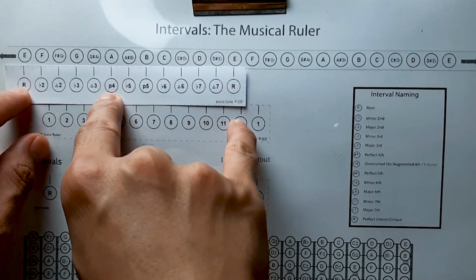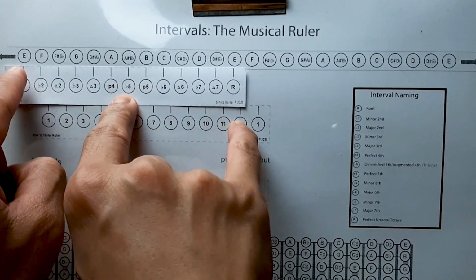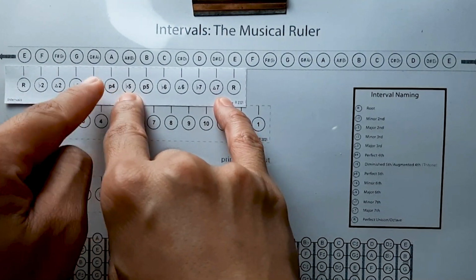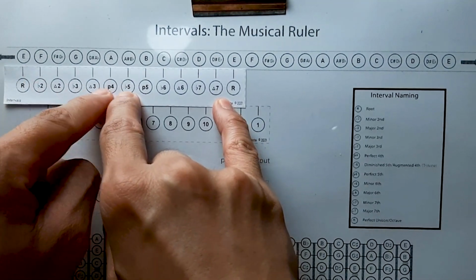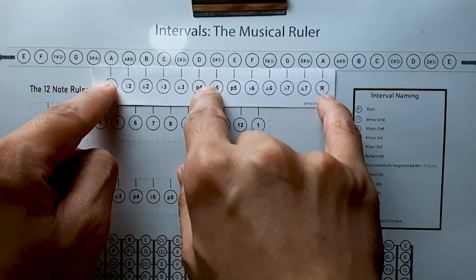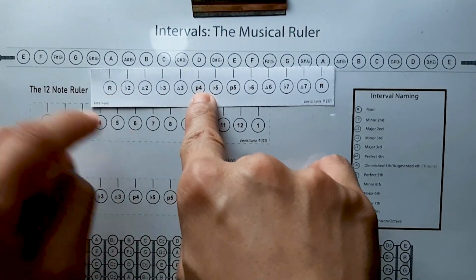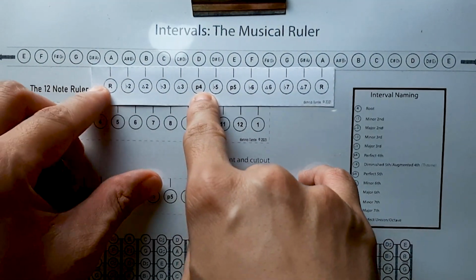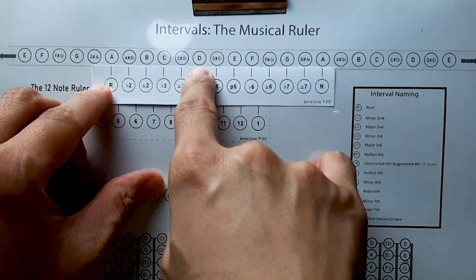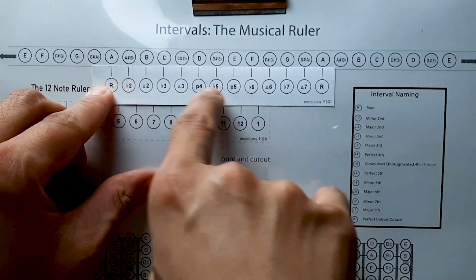So if you have seen that the fourth of E is A, the fourth of A is not E. You have to move the 1 to be able to find the fourth of A, which is D. It doesn't work in reverse. For example, the fourth of D is not A. It's not going to work in reverse.